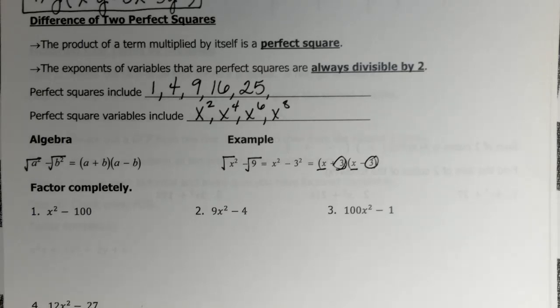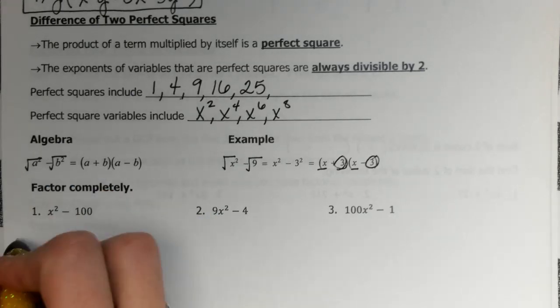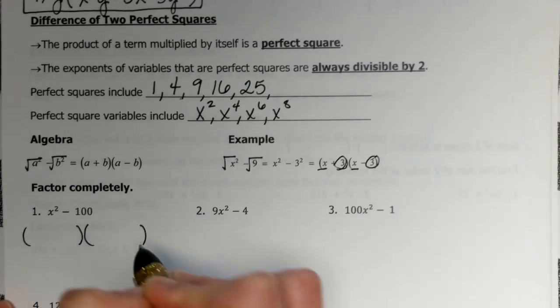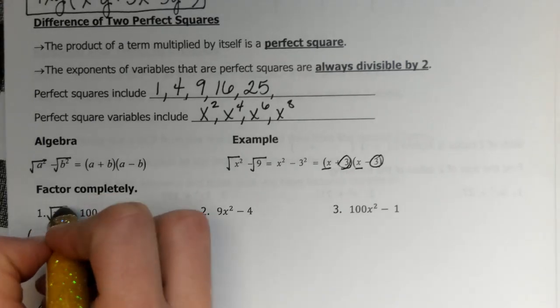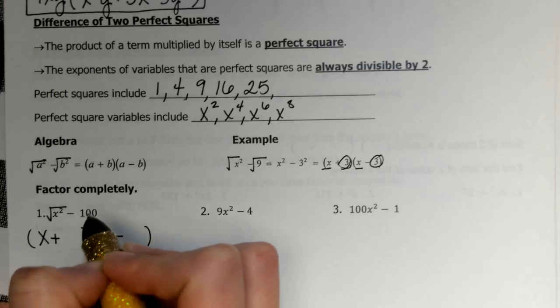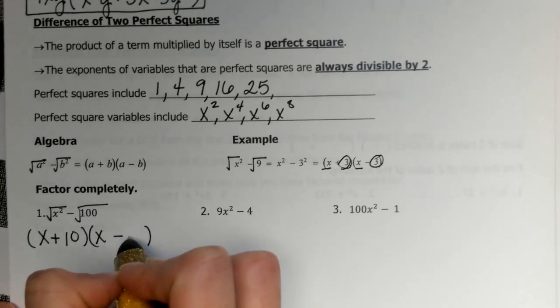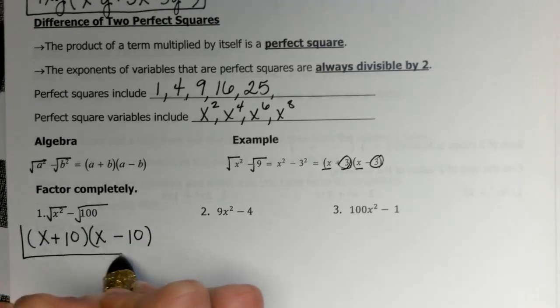So if I'm looking at the first example, x squared minus 100, is that the difference of 2 squares? Yes. So I'm going to already set up my 2 sets of parentheses. One's a plus, one's a minus. Square root of x squared is x. Square root of 100 is 10. So x plus 10, x minus 10.